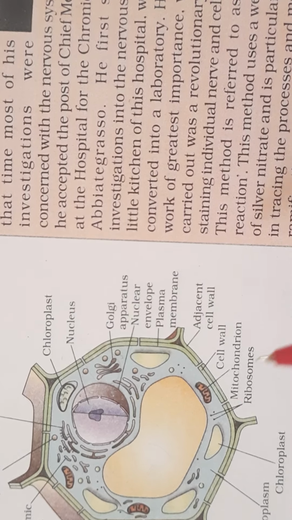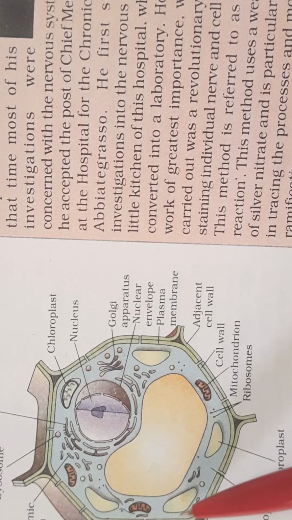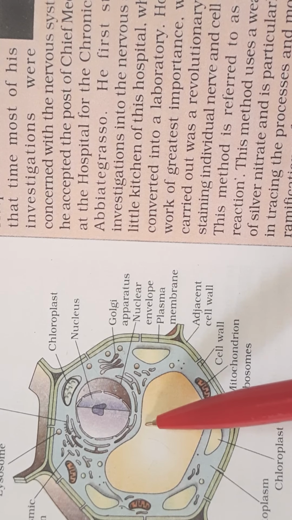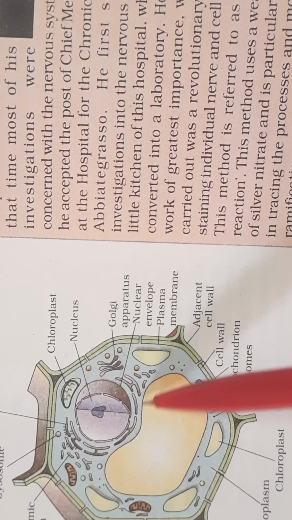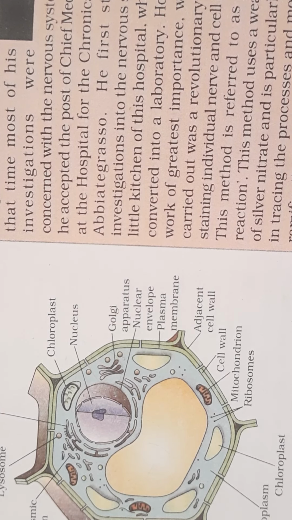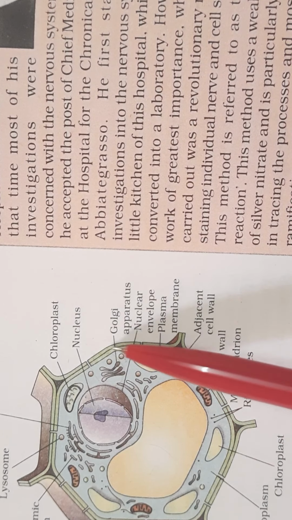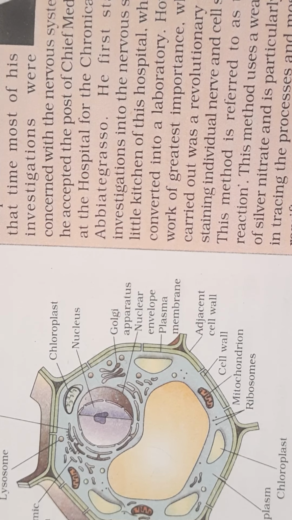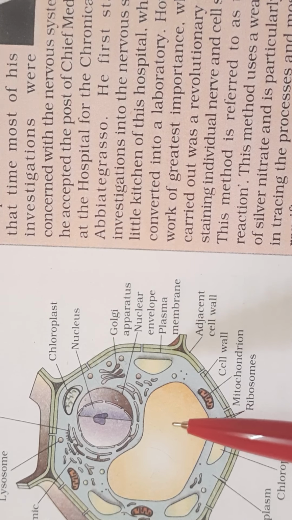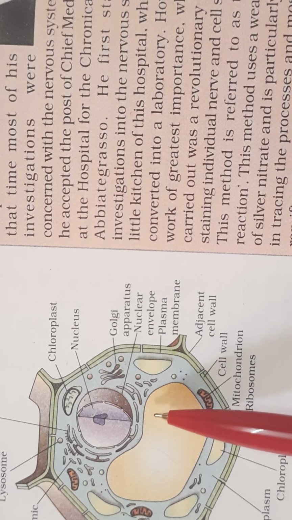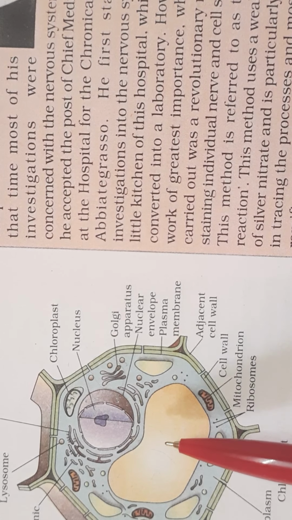See here, this is a plant cell, and this is the vacuole. You can see the nucleus is smaller, whereas the vacuole has covered the maximum space. So in a plant cell, the vacuole occupies 50 to 90% of the cell volume, and these vacuoles are full of cell sap. It provides turgidity and rigidity to the cell.